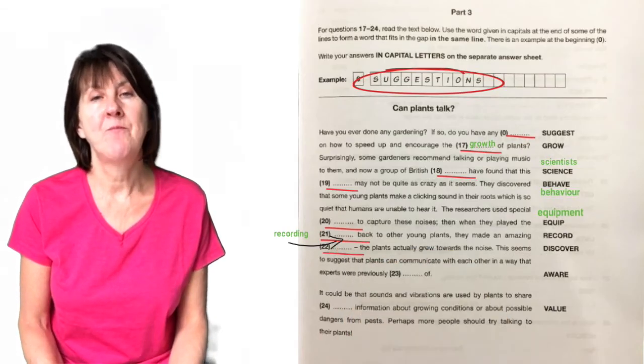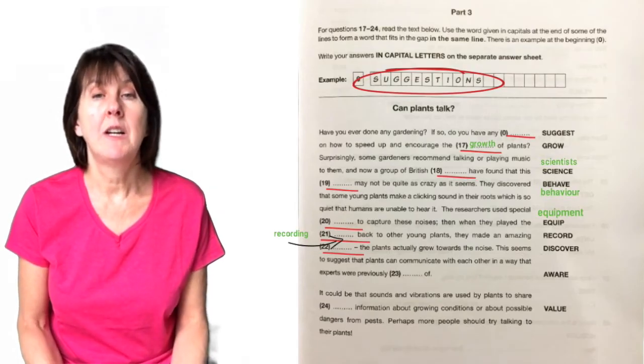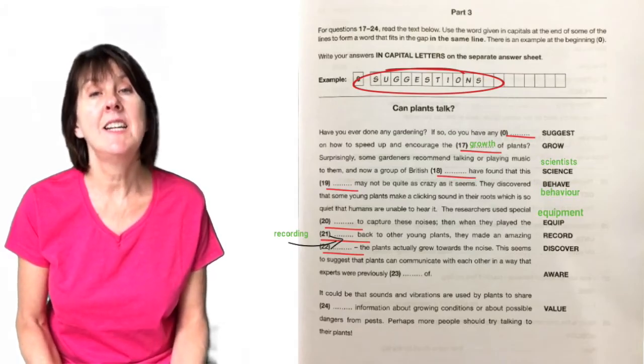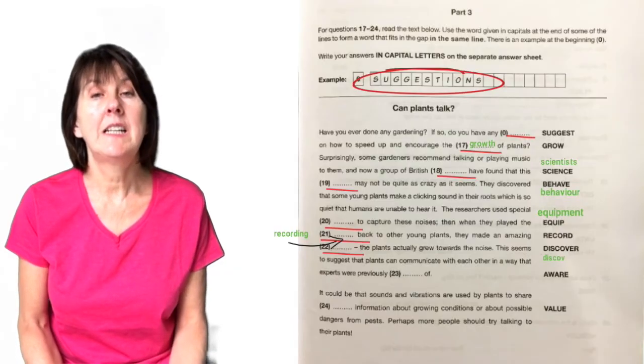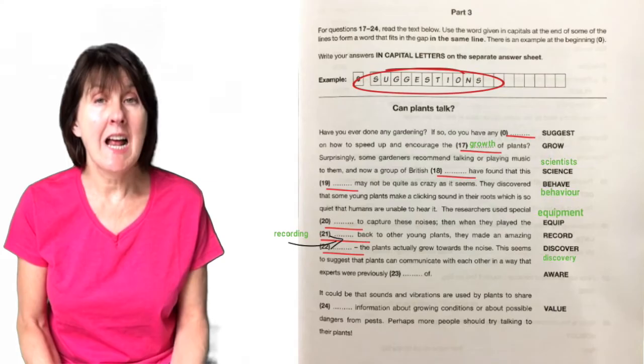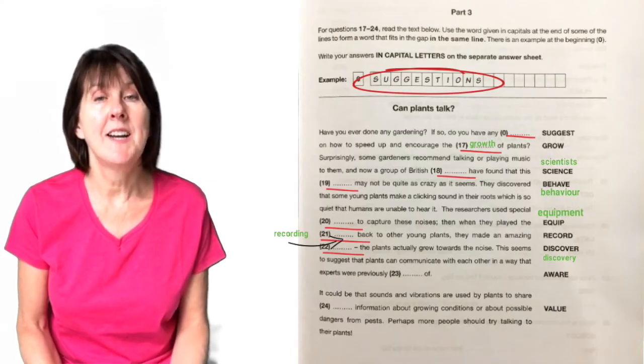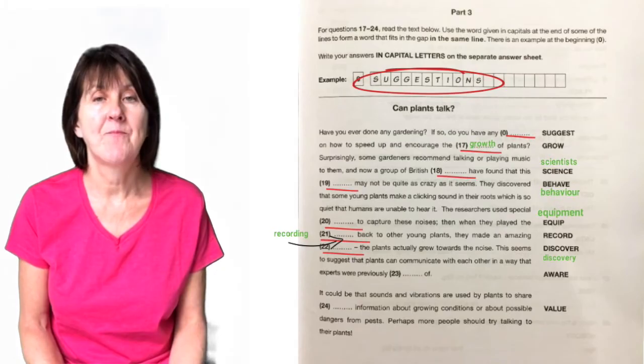Question 22. Again, we're given a verb, discover, and we can see that we need a noun as there is an indefinite article, an. The noun is discovery, and as an refers to a singular noun, there should be no s.